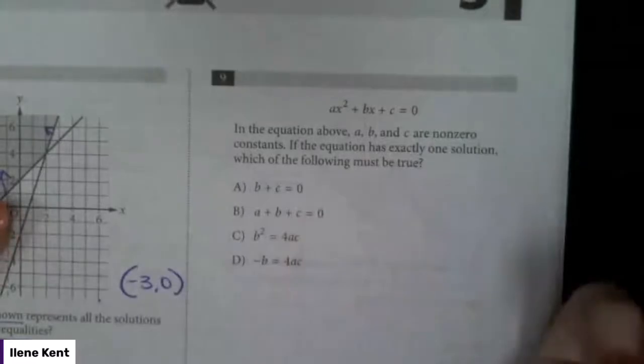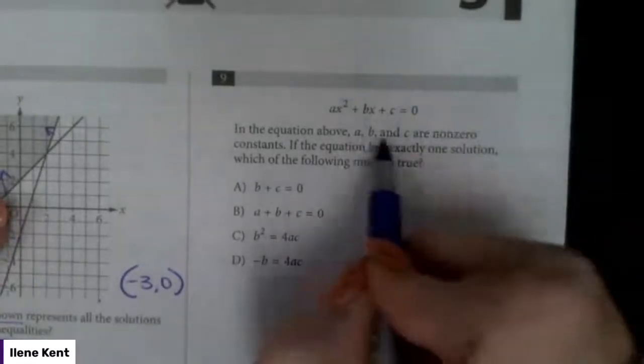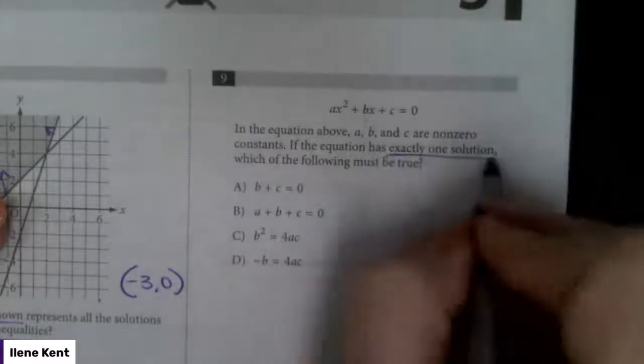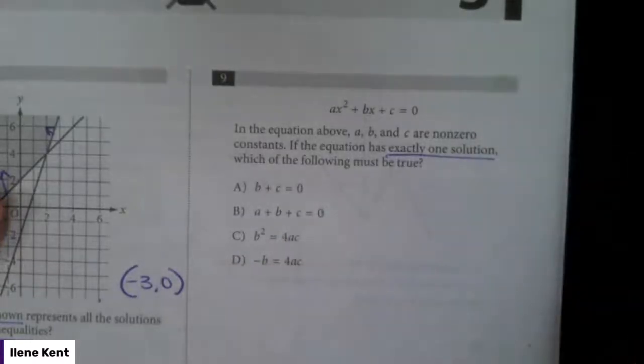Okay, moving on to number 9. This looks like standard form for a quadratic. So in the equation above, A, B, and C are non-zero constants. If the equation has exactly one solution, which of the following must be true?